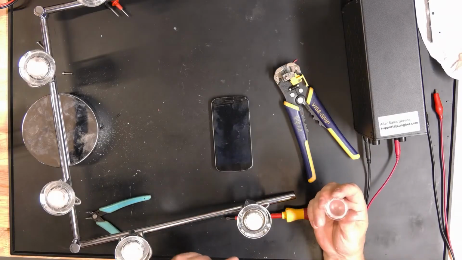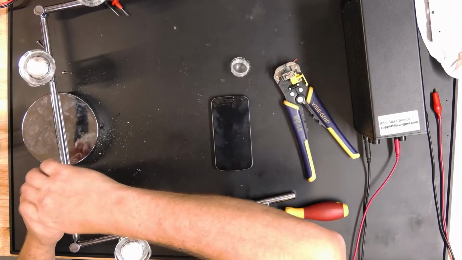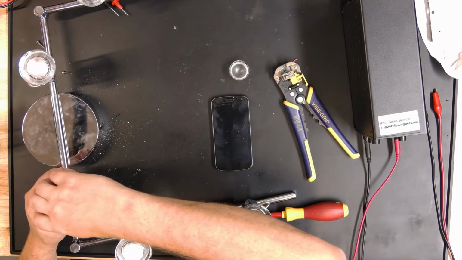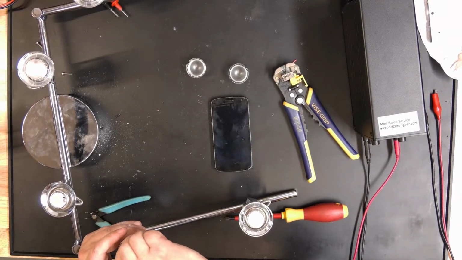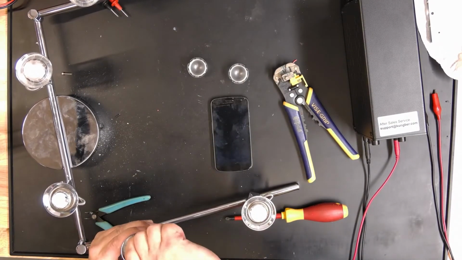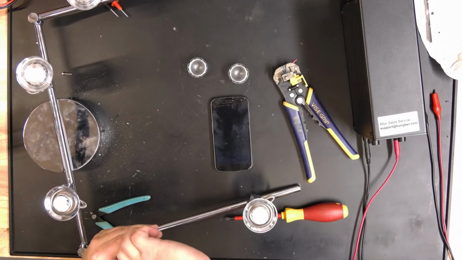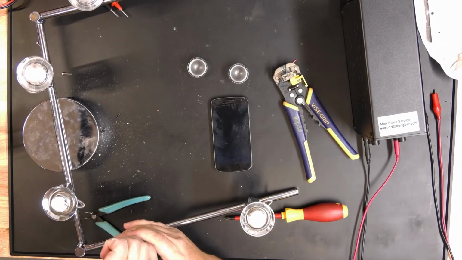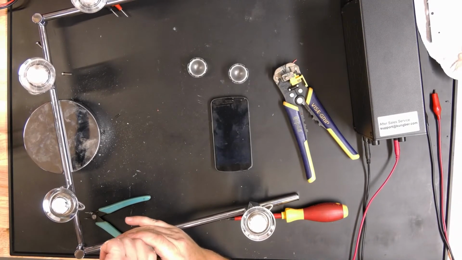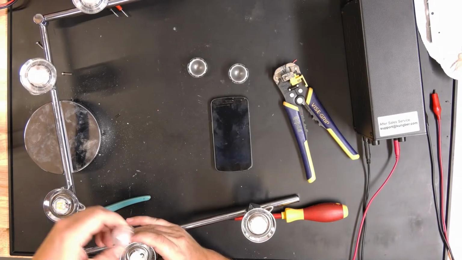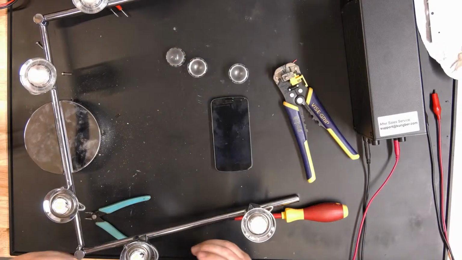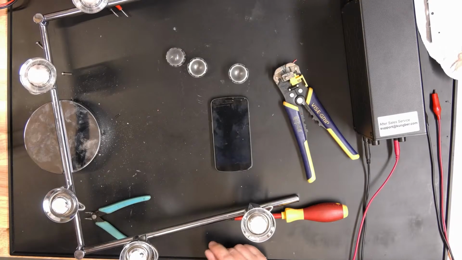Yeah, looks good. That looks good. And this one here is cross-threaded from the factory. I love it. They just said send it. Okay. Let's go ahead and pull these guys.